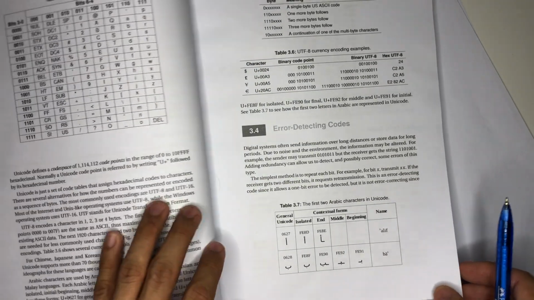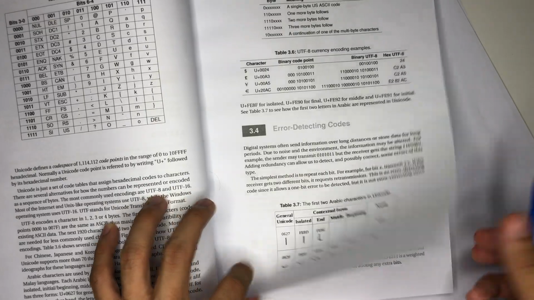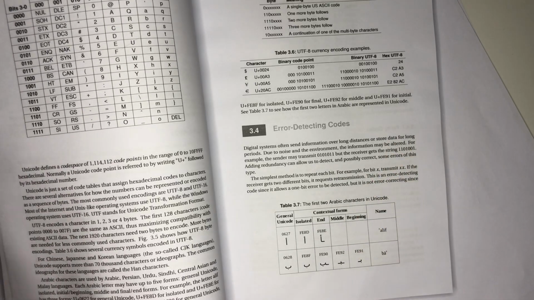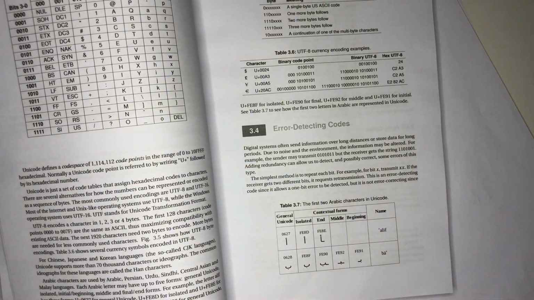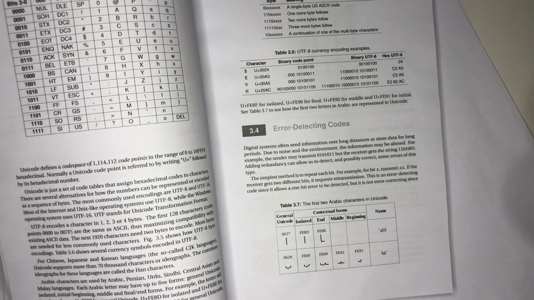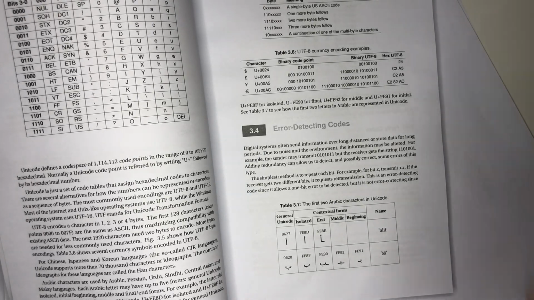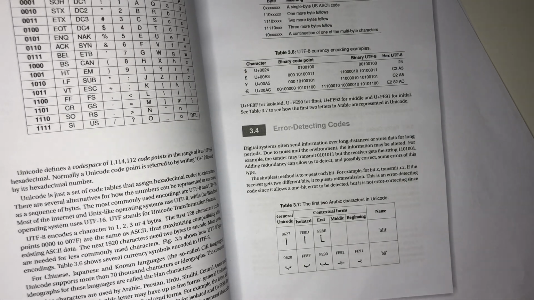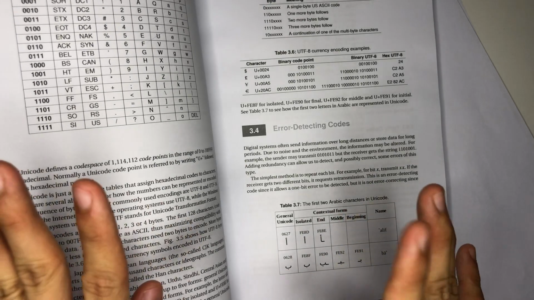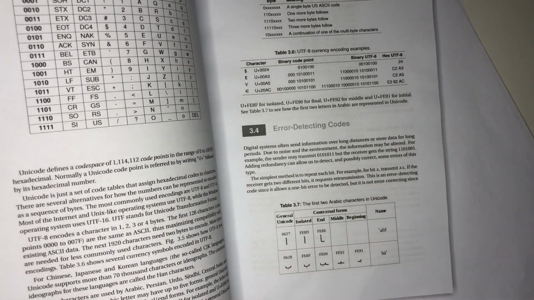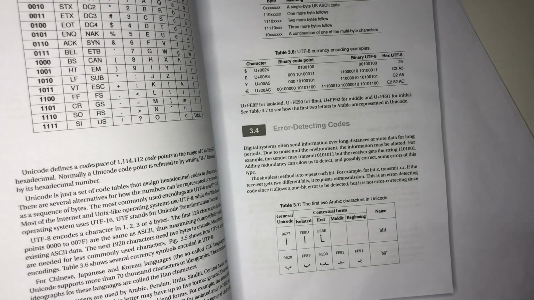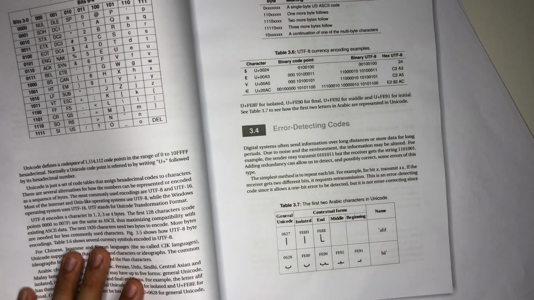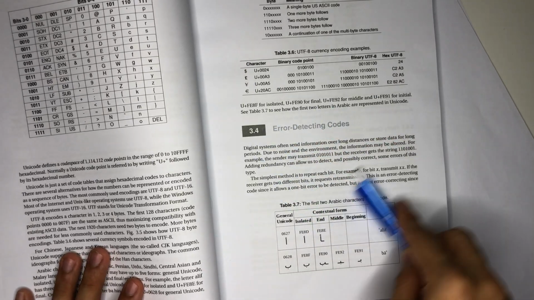Okay, now the next we go to the error detecting codes. Why we need error detecting codes? Sometimes when you transmit data or information over long distance, or if you store information for a long period, the information may or may not be altered. In the event that it is altered, we must be able to detect it. That's why we have error detecting code.